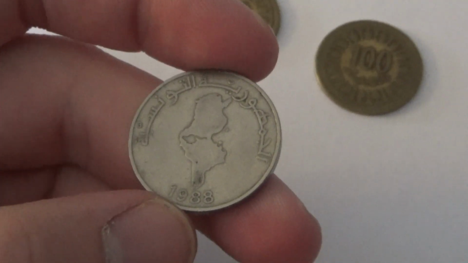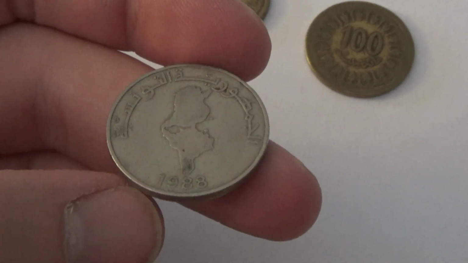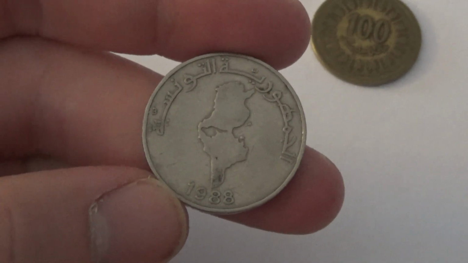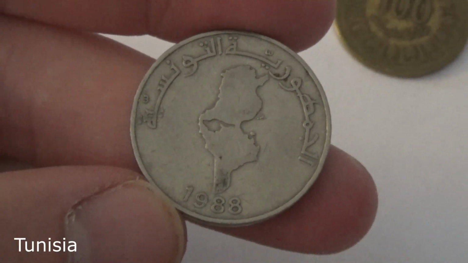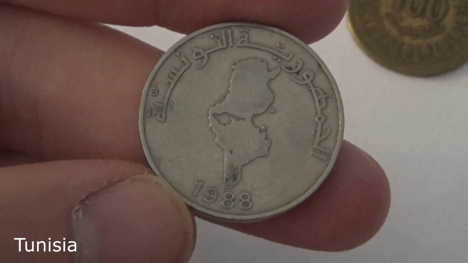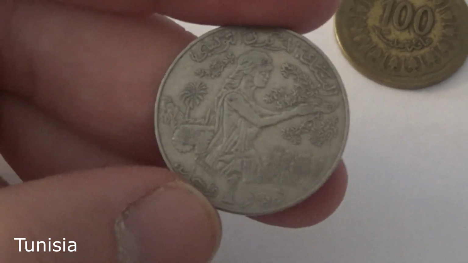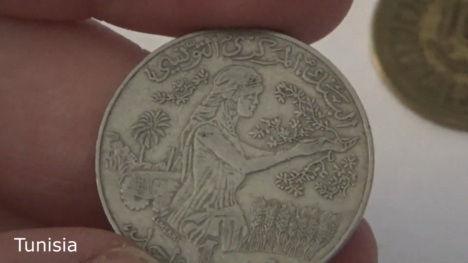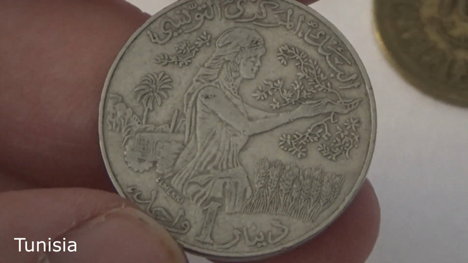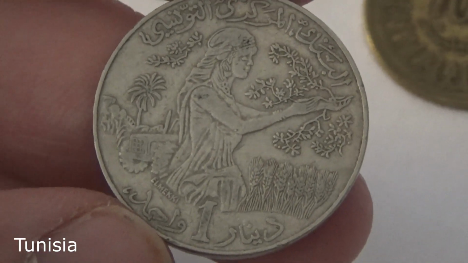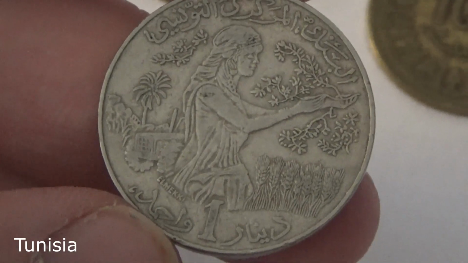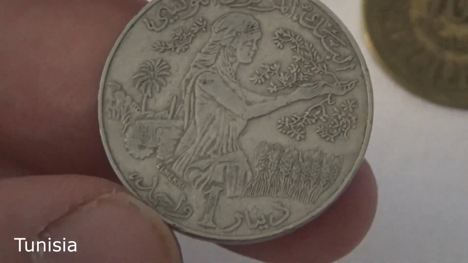So this is Tunisian money. This one is from 1988 and has the shape of Tunisia on it. Arabic text and the year 1988. And here we have some lady and bushes and trees and branches and stuff.